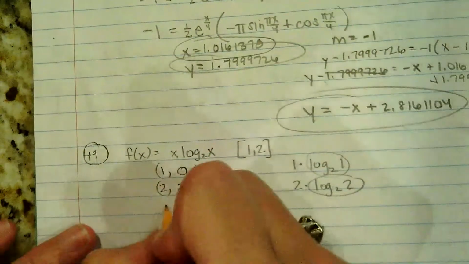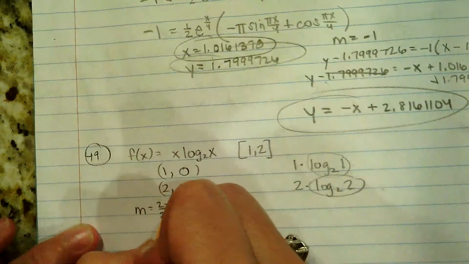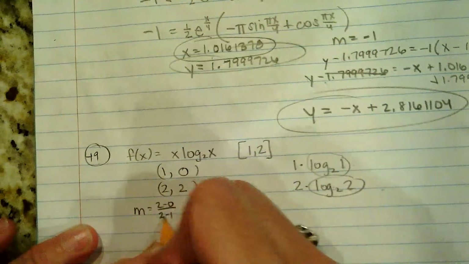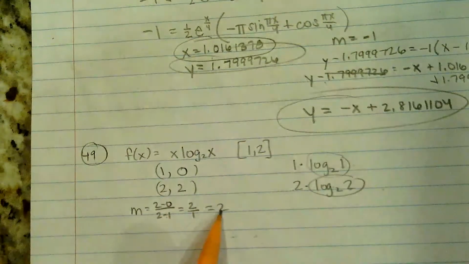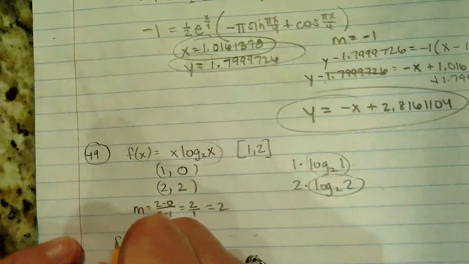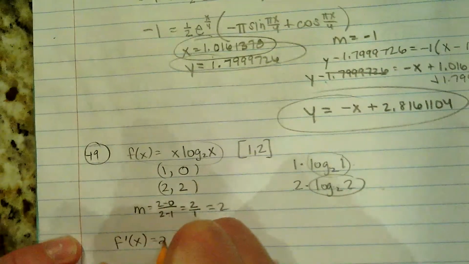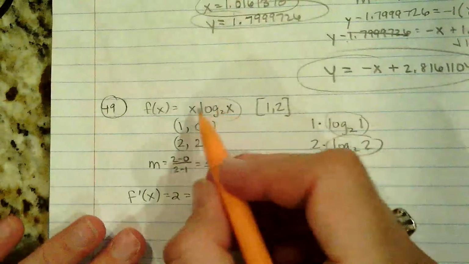So my average rate of change on this interval for this function, y2 minus y1 over x2 minus x1, is 2 over 1, which is 2. So the average rate of change is 2. So we're going to find out at what locations this actually has a slope of 2. And the derivative of this is going to require the product rule.